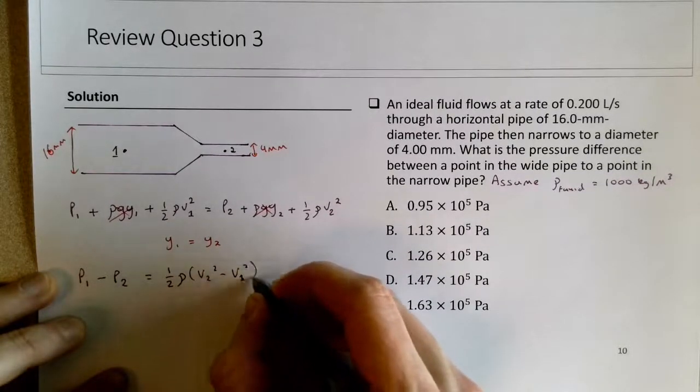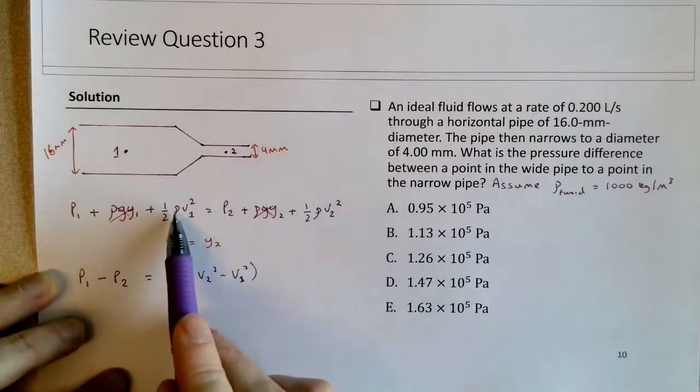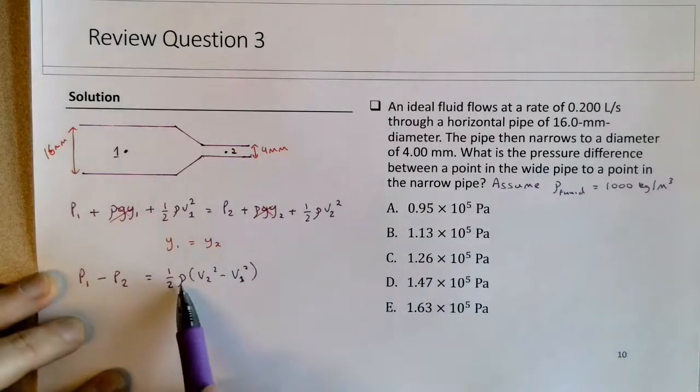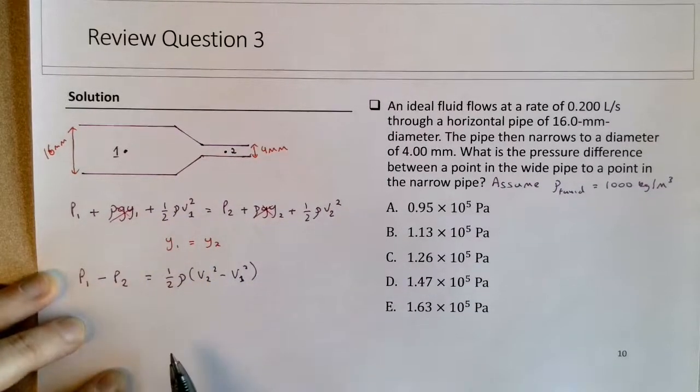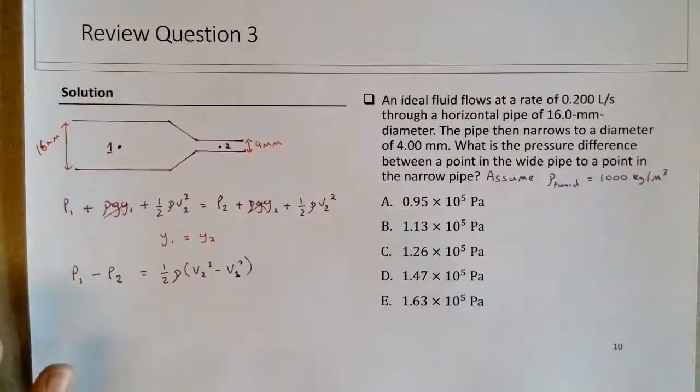I hope I haven't skipped too many steps there, but if I bring this 1/2 rho v1 squared term across here, the 1/2 rho is common to both of those terms, so I can take that out and think about the differences in the squares of the speeds. And again updating the question, assume that we have the density. I need to think about the speeds. I don't know the speeds in either place, but I do know the flow rate, and the flow rate's linked to the speed and the area.